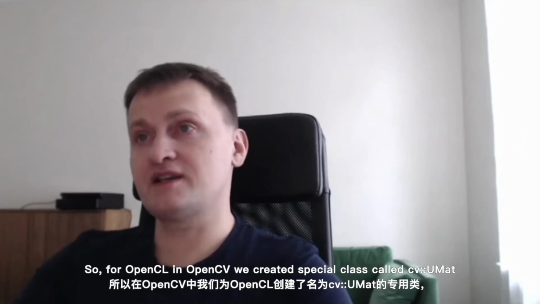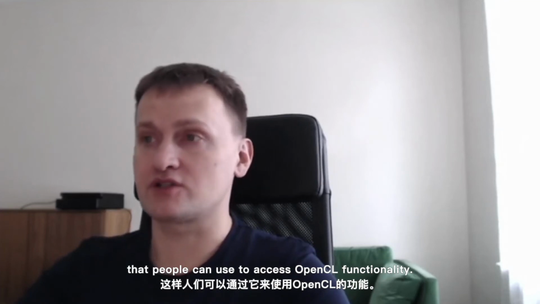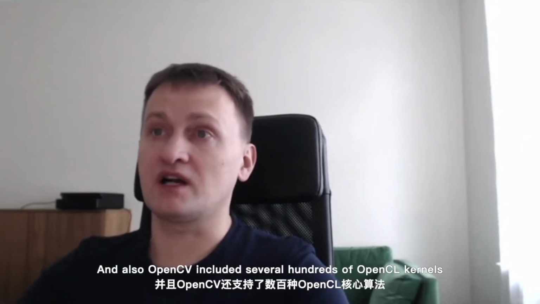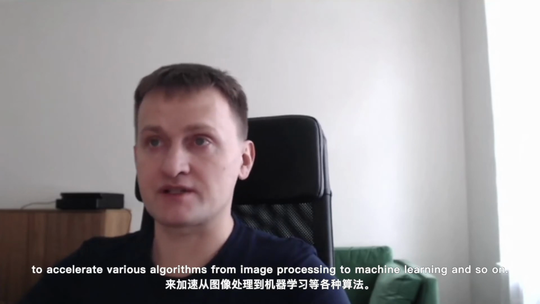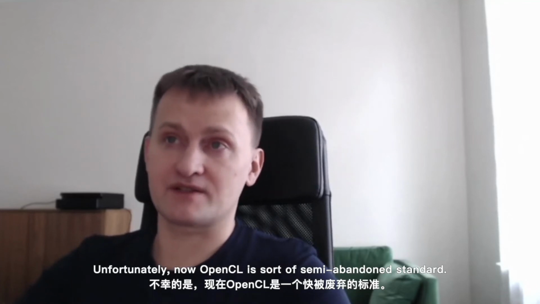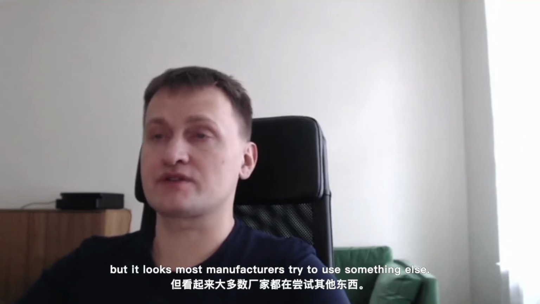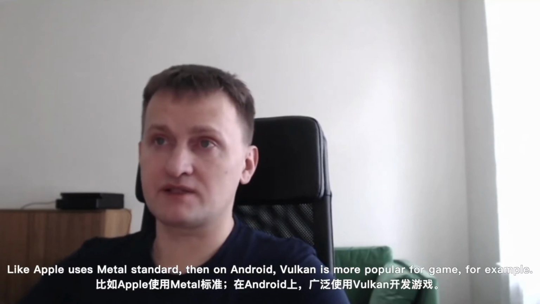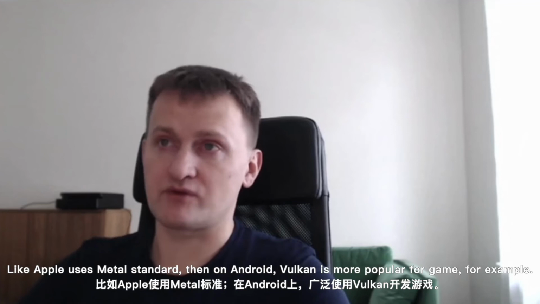For OpenCL in OpenCV, we created a special class called UMat that people can use to access OpenCL functionality. OpenCV also included several hundred OpenCL kernels to accelerate various algorithms, from image processing to machine learning and such. Unfortunately, now OpenCL is a sort of semi-abandoned standard. Development and new work still come out, but it looks like most manufacturers try to use something else: Apple uses Metal, and on Android, Vulkan is more popular for games, for example.